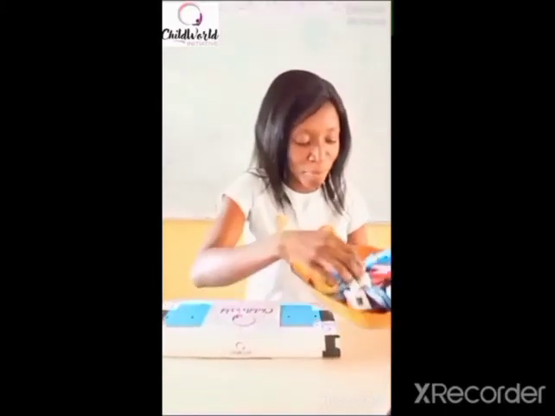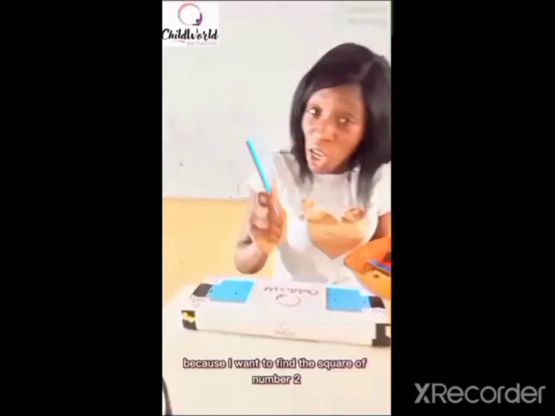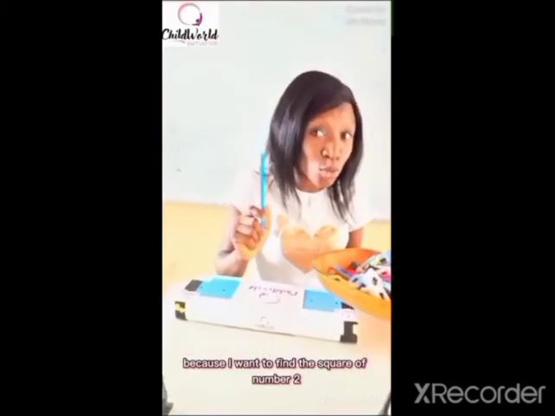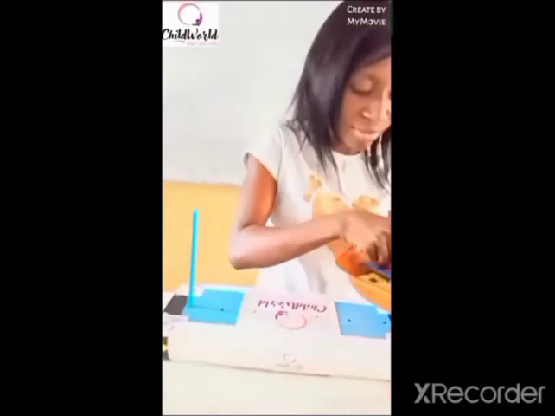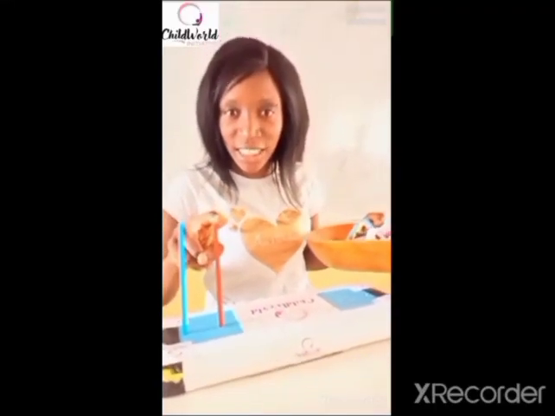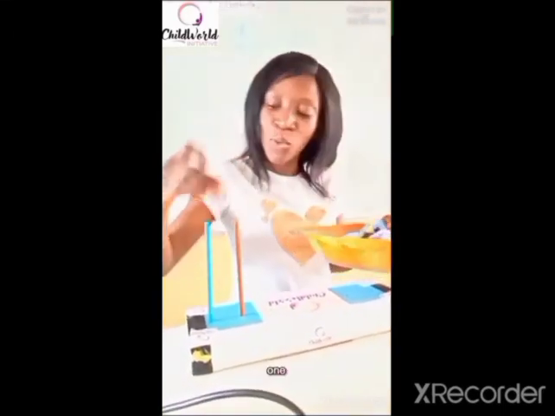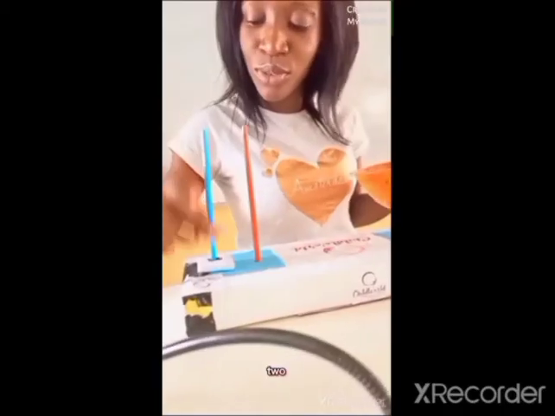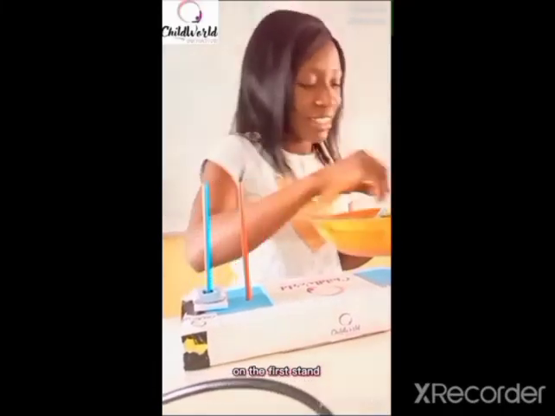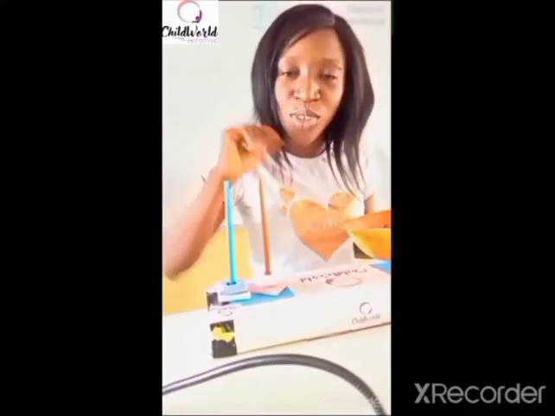I'll be picking 2 stands, because I want to find the square of number 2. 1, 2. The next thing I will do is put 2 squares on each of these stands. Do not forget, I want to find the square of number 2. 1, 2 on the first stand. Then on the second stand, another 2 squares. 1, 2.